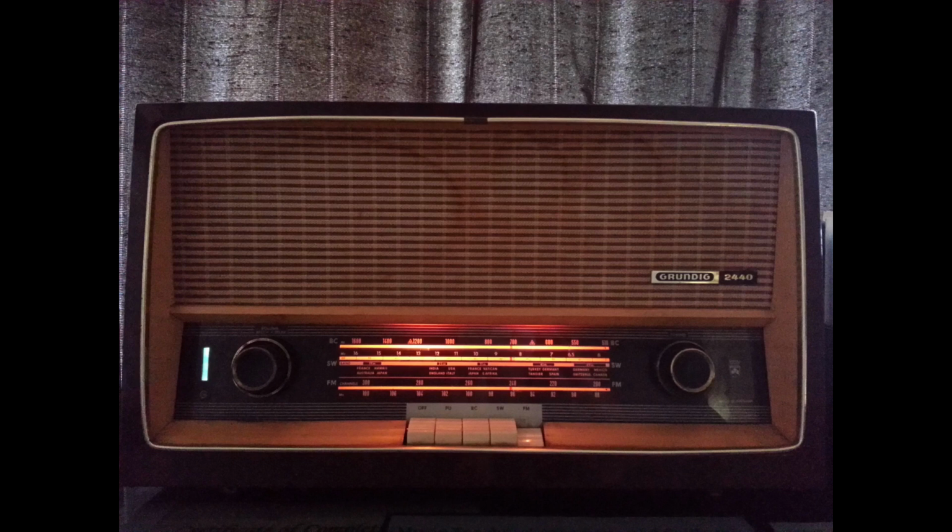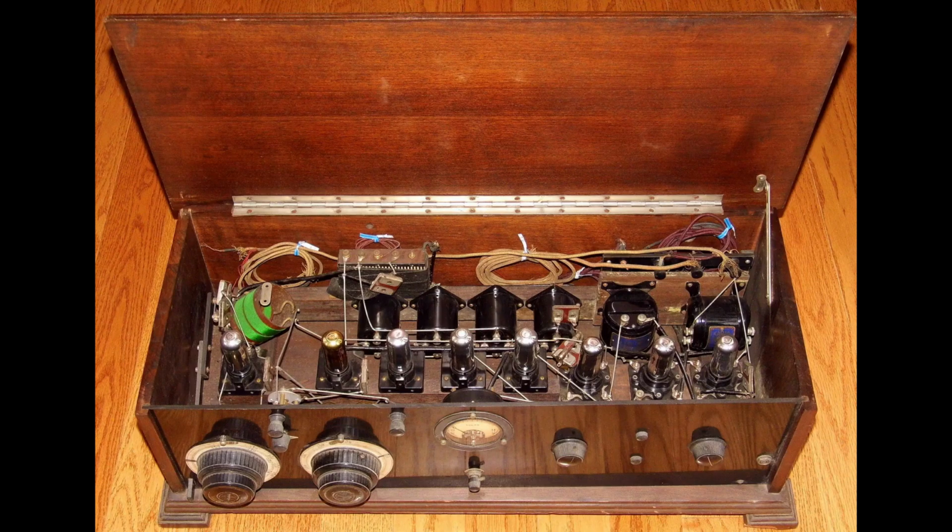In 1929 a new screen grid tube called UY224 was introduced, an amplifier designed to operate directly on alternating current. A problem with the early radios was fading stations and fluctuating volume.